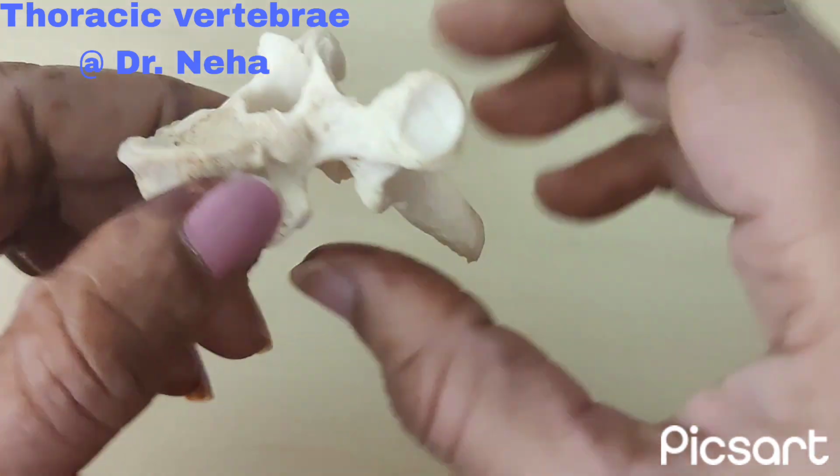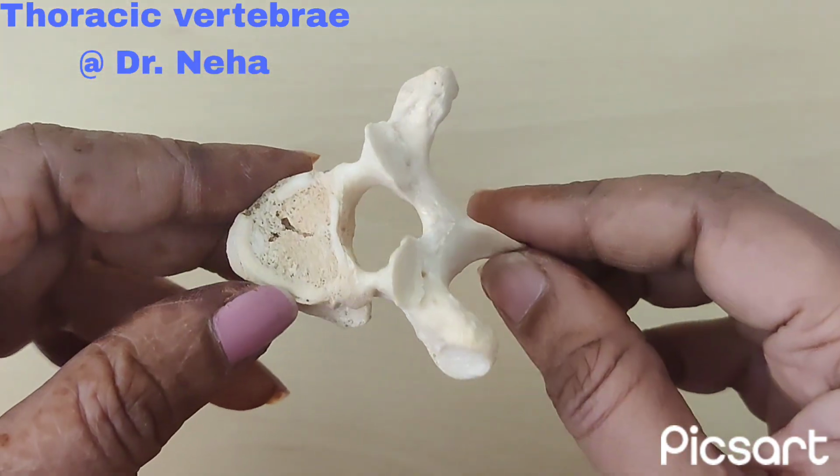So this is all about the structure and the attachments of a typical thoracic vertebra.